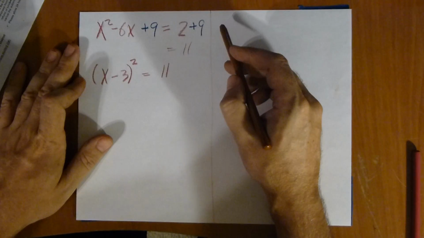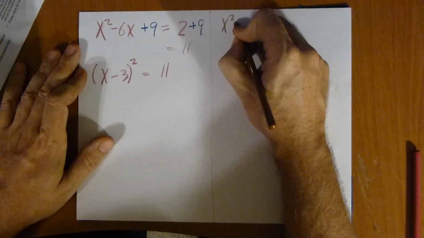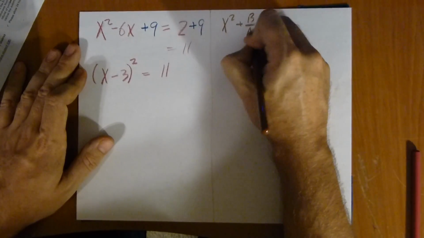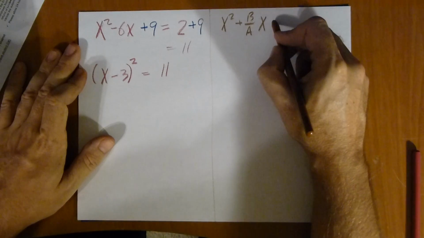Likewise, over here, we've now gone from having x squared plus b over a x, and we're going to add something on both sides.